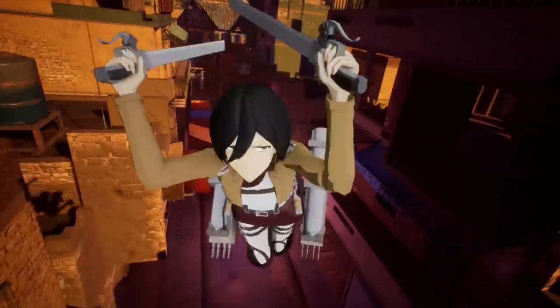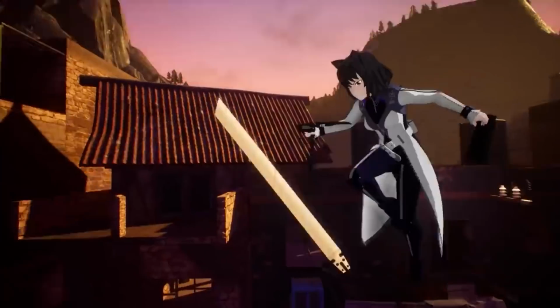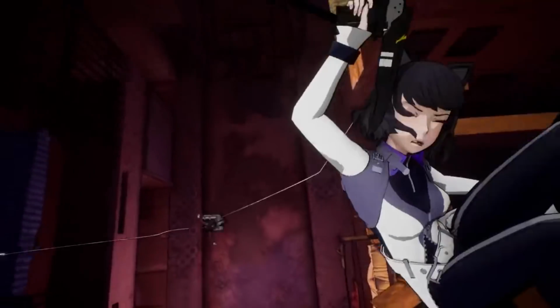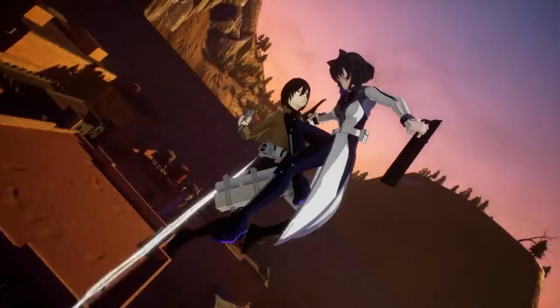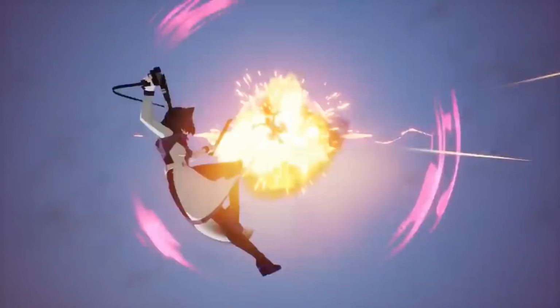Back to the animation, Mikasa sort of just throws her blades out with Blake blocking one of them, but the other boomeranging around and hitting Blake in the back of the head, which is not something I have ever seen in Attack on Titan. I do not think that can happen, which leads to Blake being punched upwards into the sky by Mikasa before dropping an exploding clone and leaving.